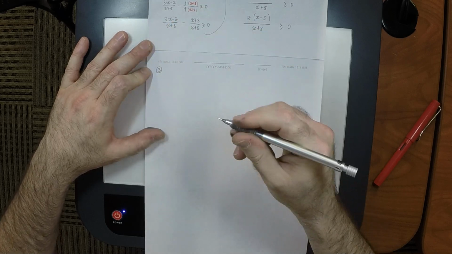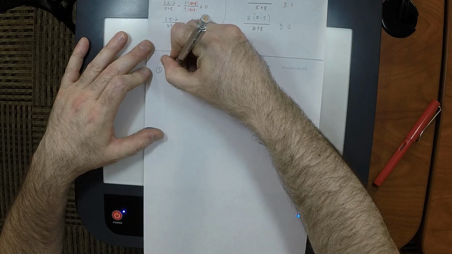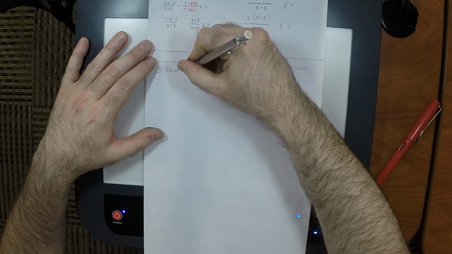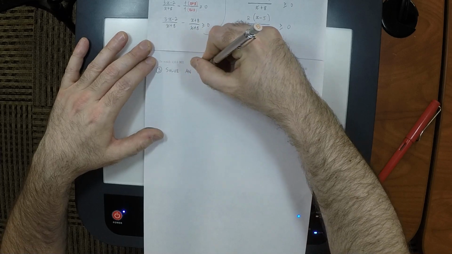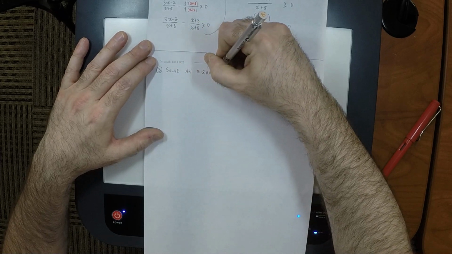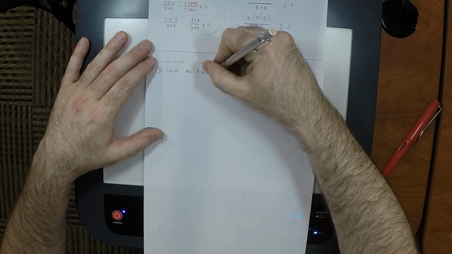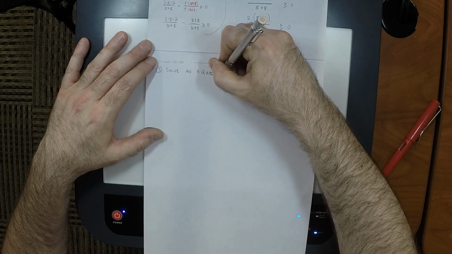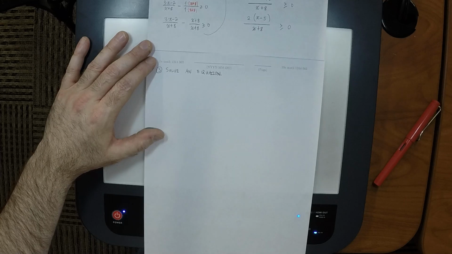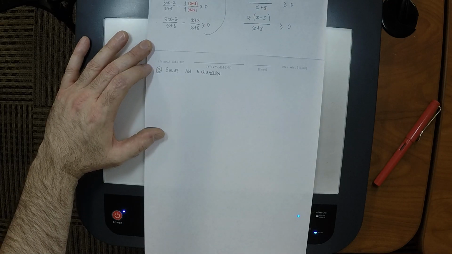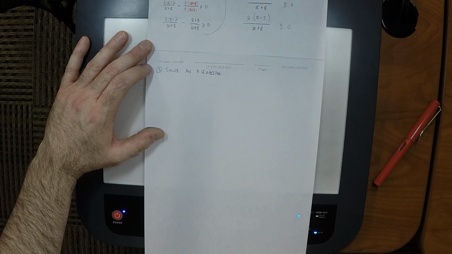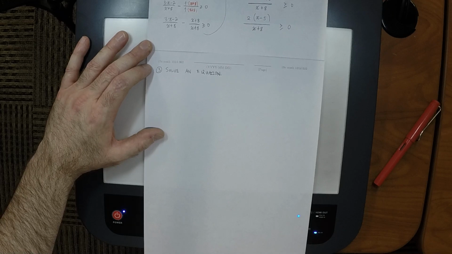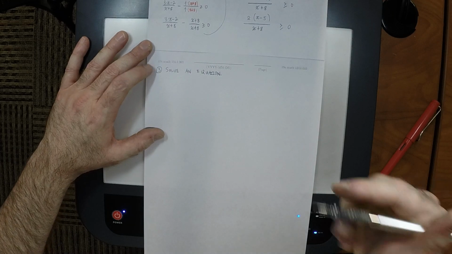Step 3. So now we're going to solve an equation, which is curious, because this exercise is to solve an inequality. So here, in the middle of solving an inequality, we're going to solve an equation. All right, fine.